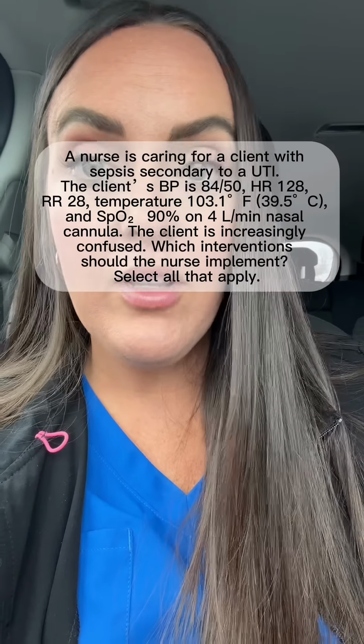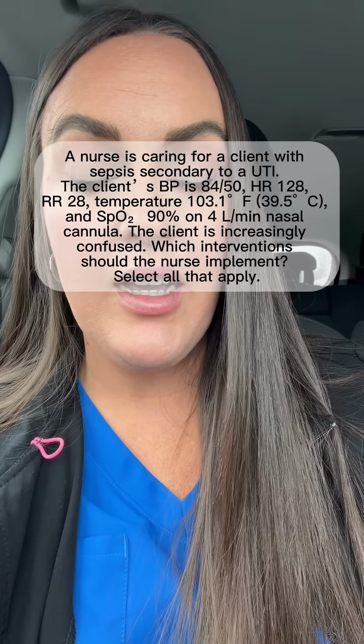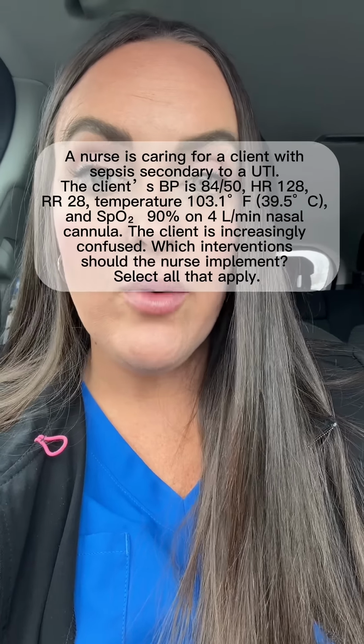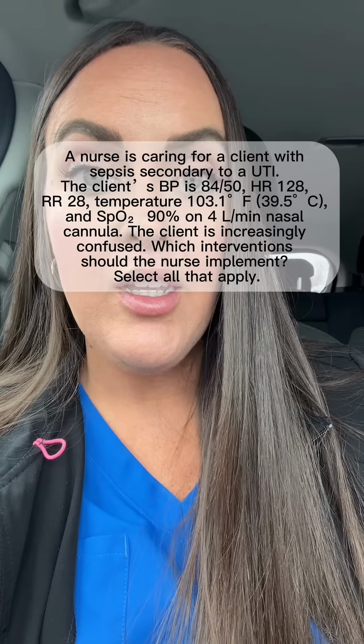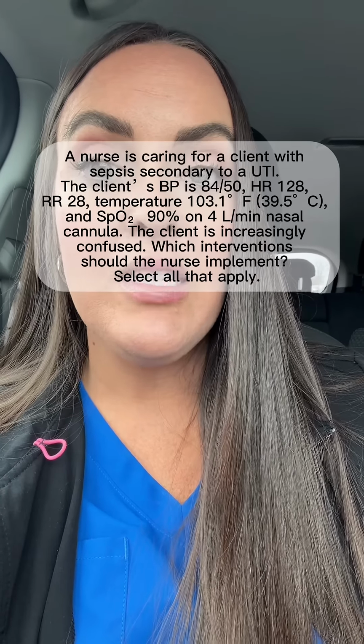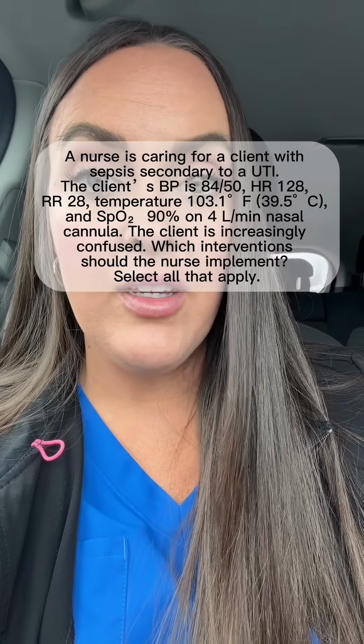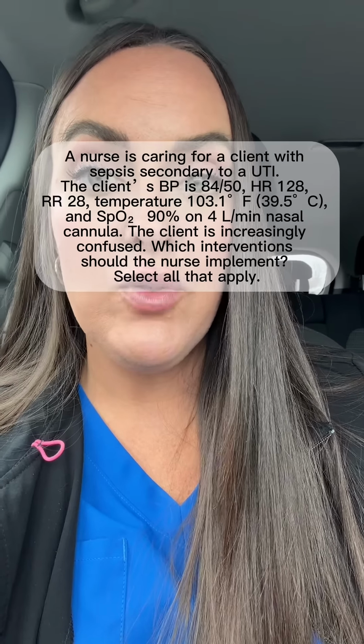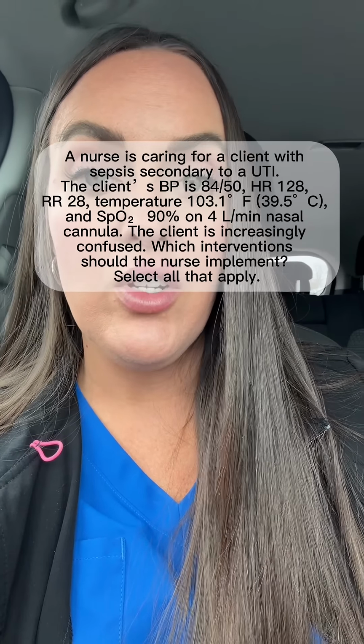A nurse is caring for a client with sepsis secondary to a UTI. The client's blood pressure is 84/50, heart rate is 128, respiration is 28, temp is 103.1, and SpO2 is 90% on 4 liters nasal cannula. The client is increasingly confused. Which interventions should the nurse implement?